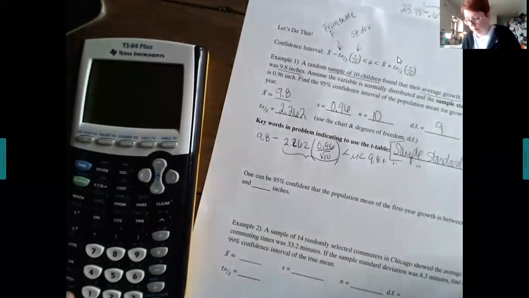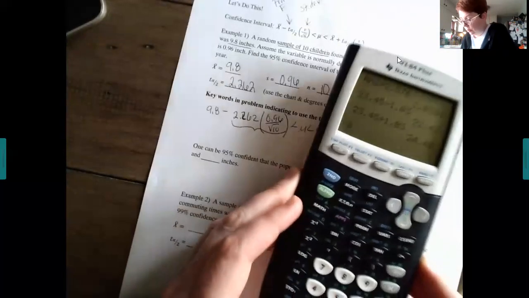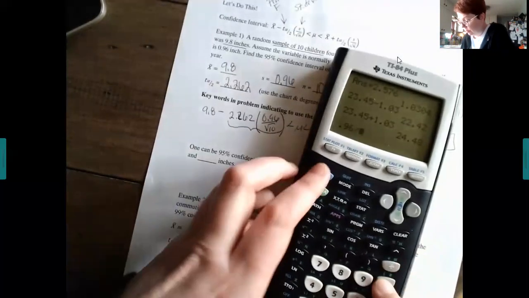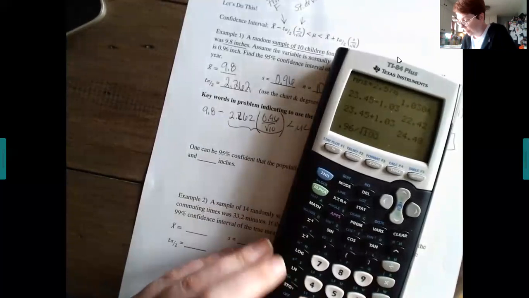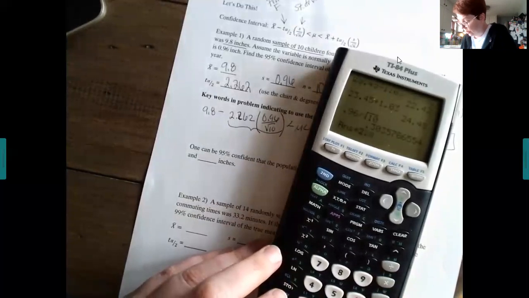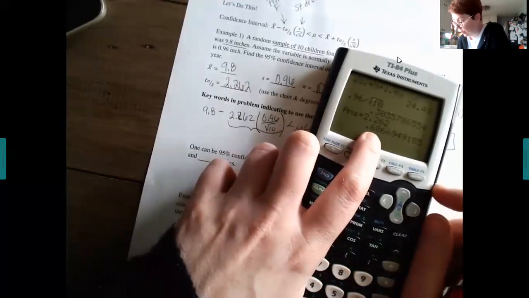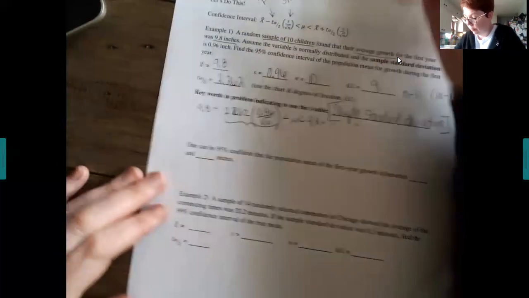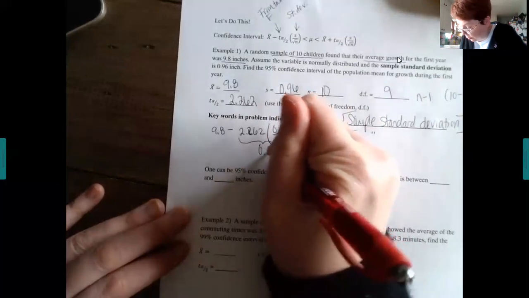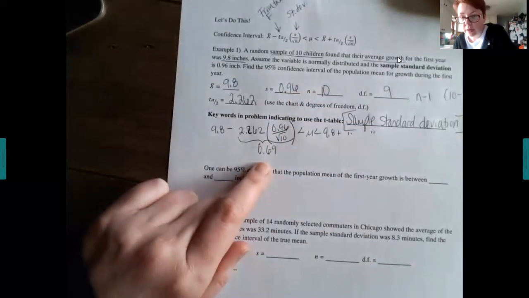That's the margin of error: 0.96 divided by the square root of 10, times 2.262. And let's say 0.69. So that's the margin of error.